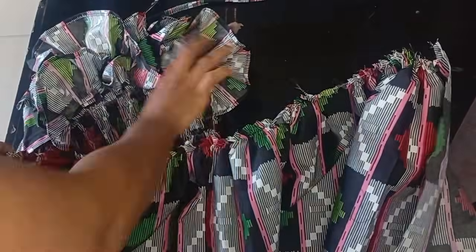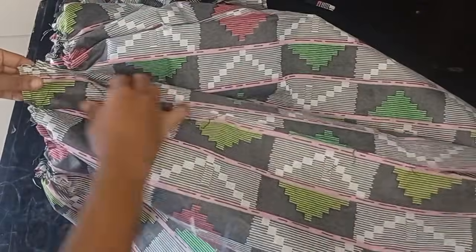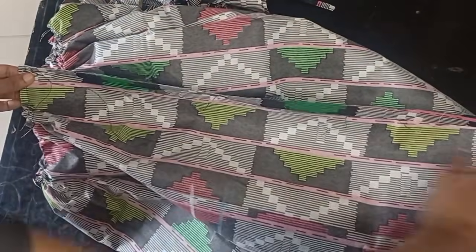Let's now attach the lower part. For the lower part, after gathering it, you need like 4 yards. So mine wasn't up to 4 yards, it's just 3 yards that I used. So what I will do is I will join it at the back.